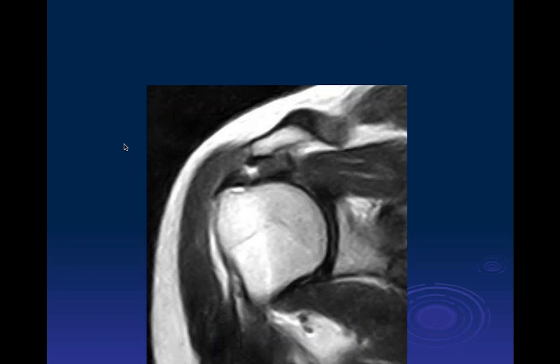Jeff, what do you think of this case? Okay, we have a coronal T1 image of the shoulder demonstrating the downsloping of the acromion, and it looks like in the supraspinatus there's a focus of increased signal right there on the bursal aspect. I would need additional images to evaluate that.